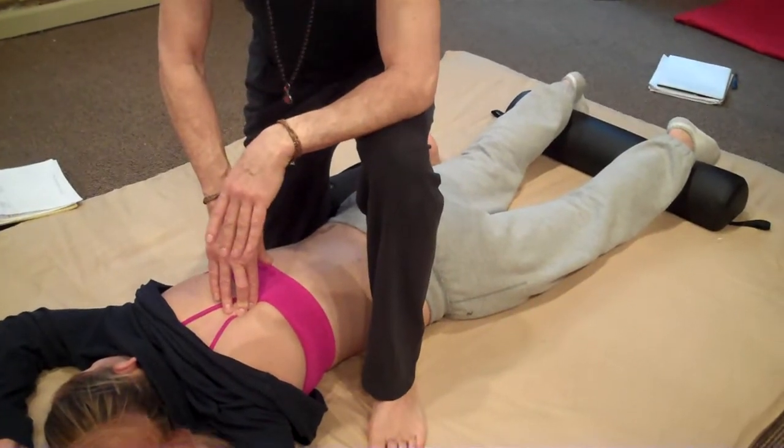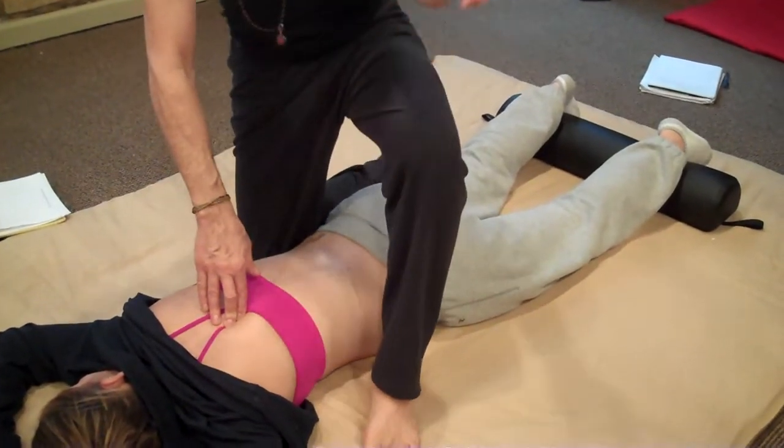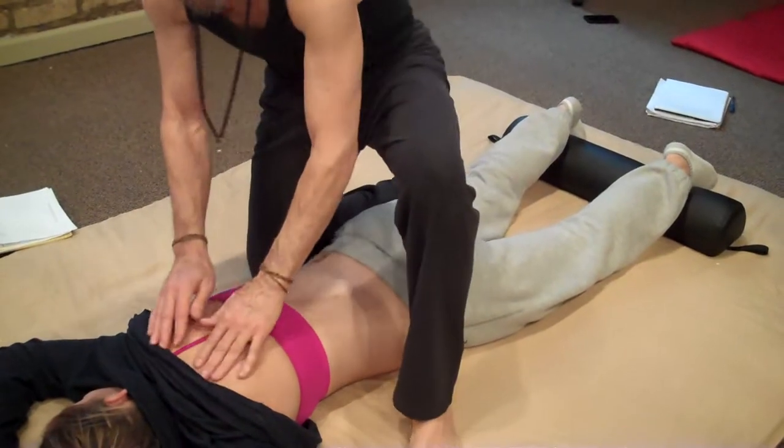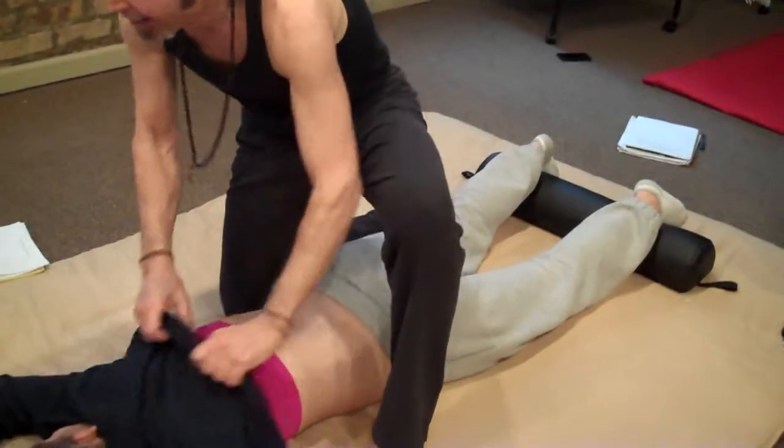Does anyone have really pointy elbows? Yeah, this one right. I love it, like surprise. What?